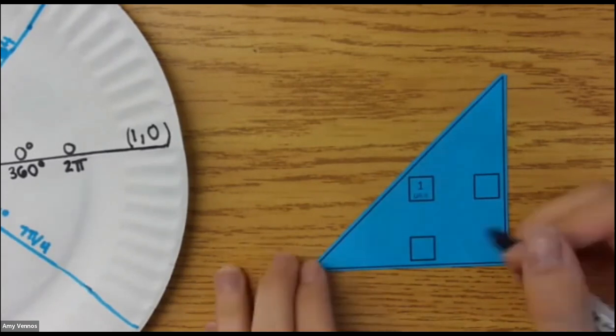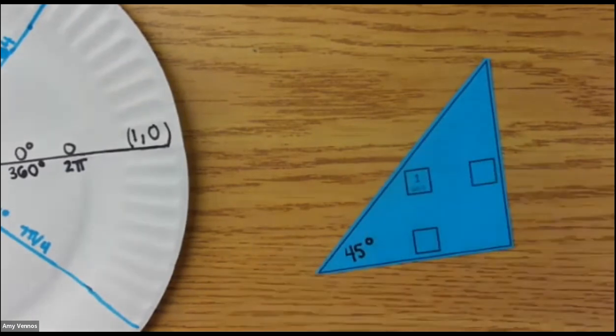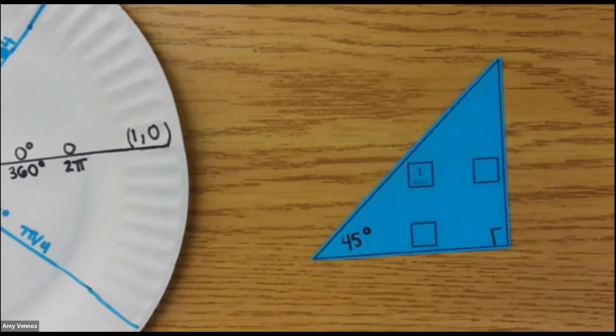Okay, this special right triangle has a degree of 45 right here. Actually, the other angle is 45 as well, but let's just focus on this one. It is a right triangle whose degree on the inside is 45 degrees or pi over 4.